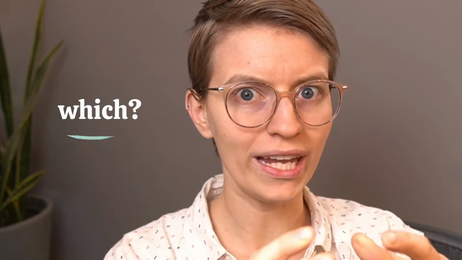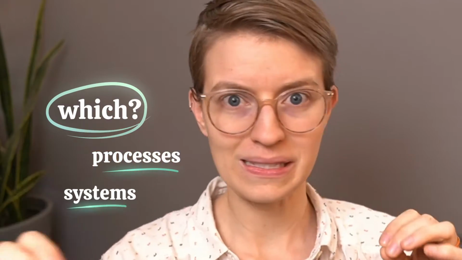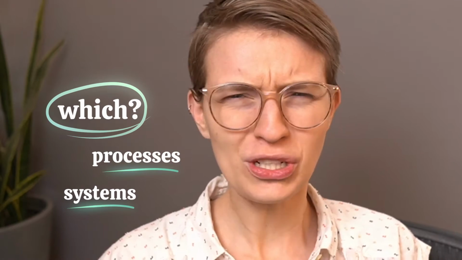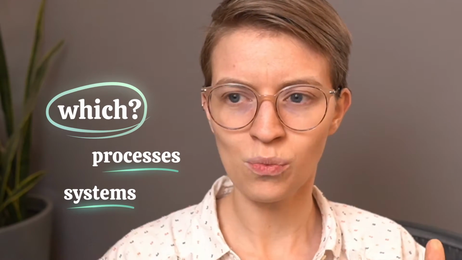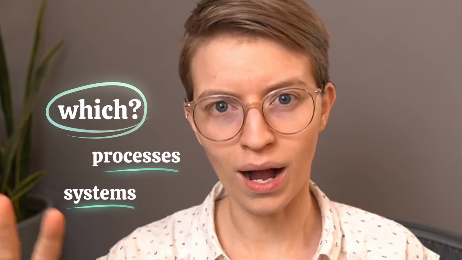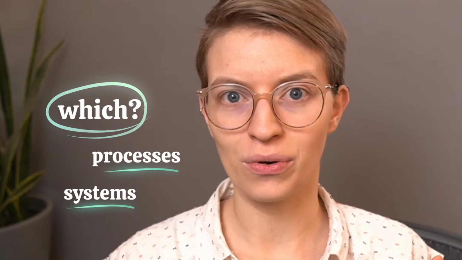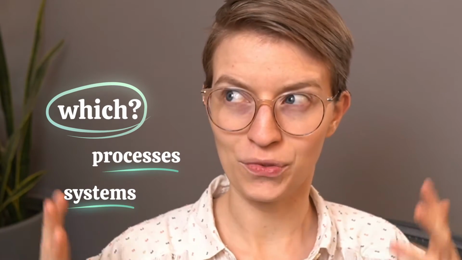Once you understand that your organization consists of all these moving pieces, you might start to think, okay, if my business consists of all these little processes and systems, how do I know which of these processes or systems, whatever, I need to focus on right now? Which is the one that's holding me back? Which process or area of my organization is the problem, the weakest link?